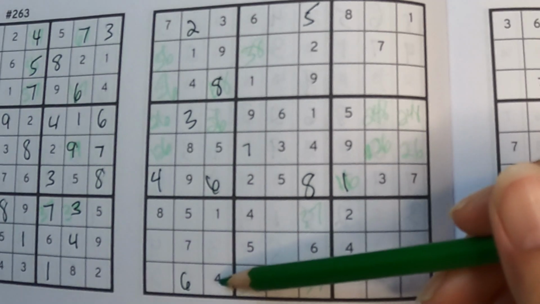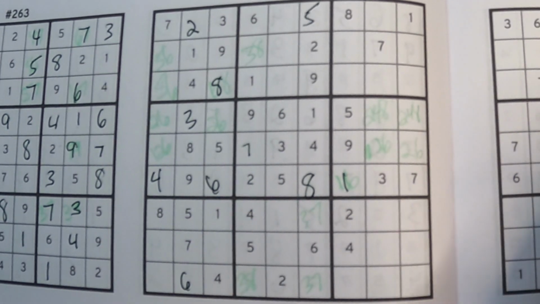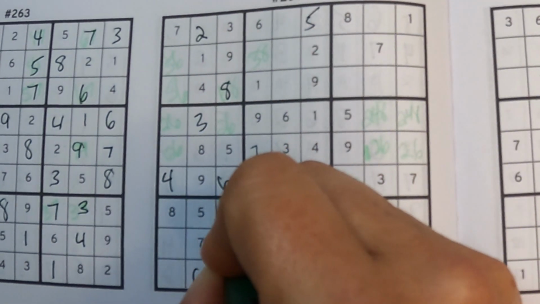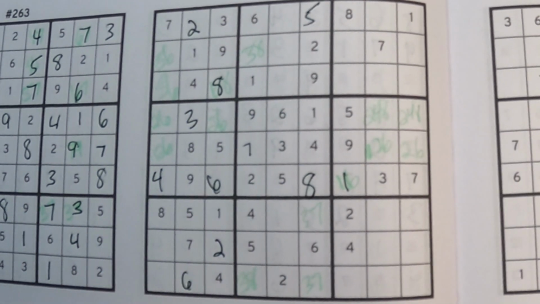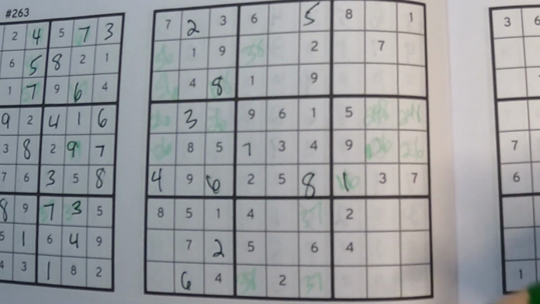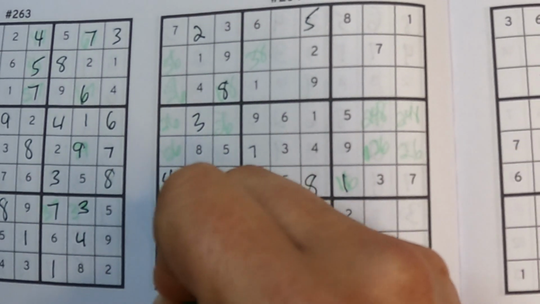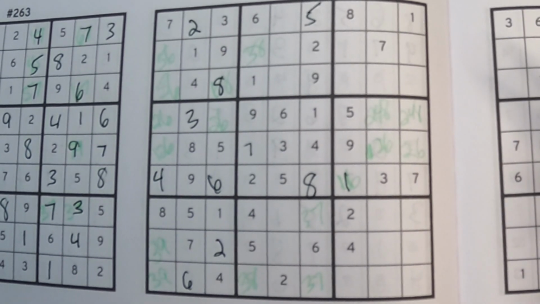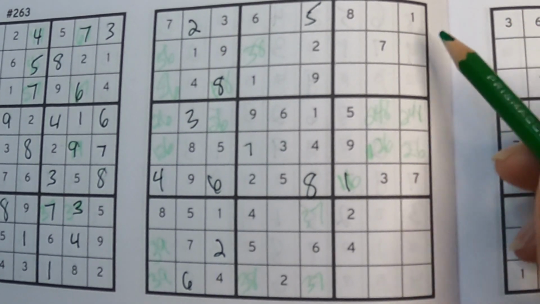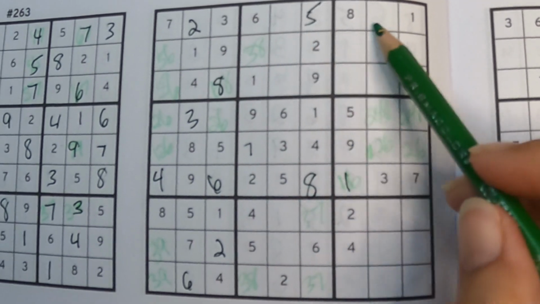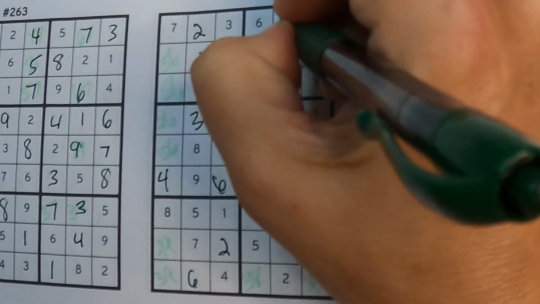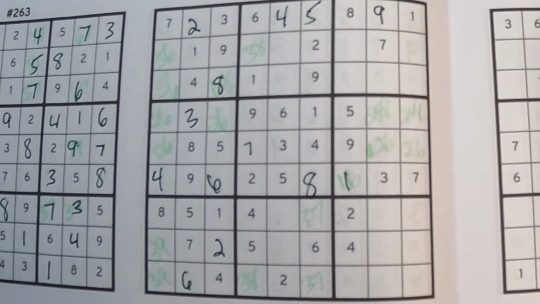For this box, we're missing 2, 3, and 9. We've got 3 and 9 here, so this is our 2. Don't see any other help. So 3, 9. For this top row, we're missing 4 and 9. We've got a 9 here, so 4, 9.